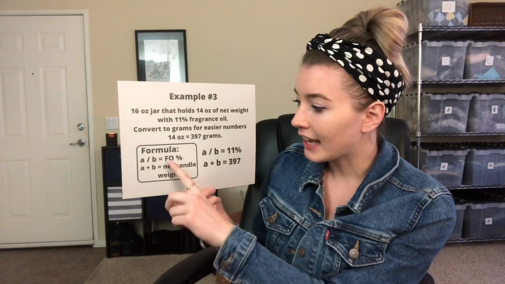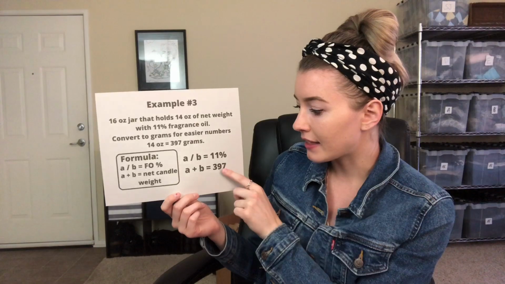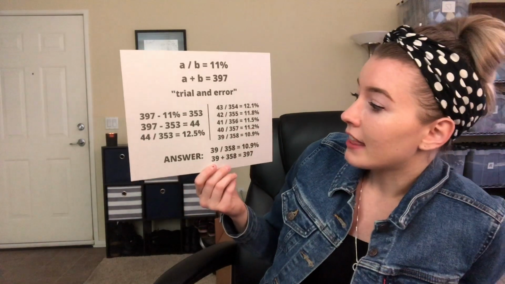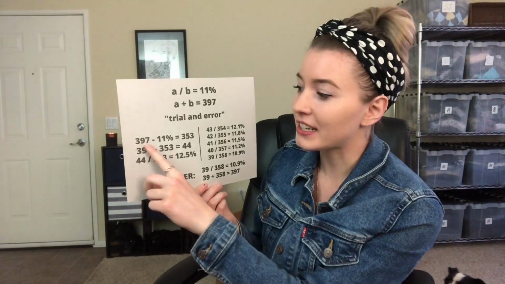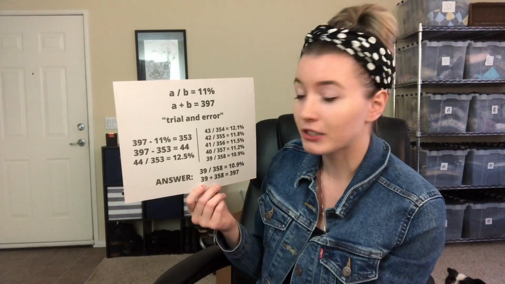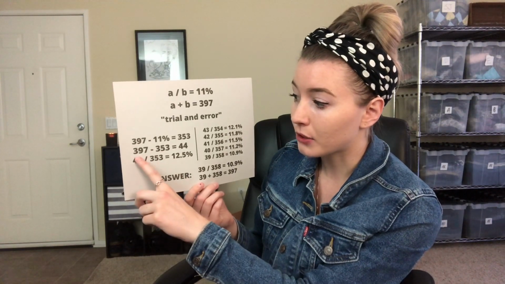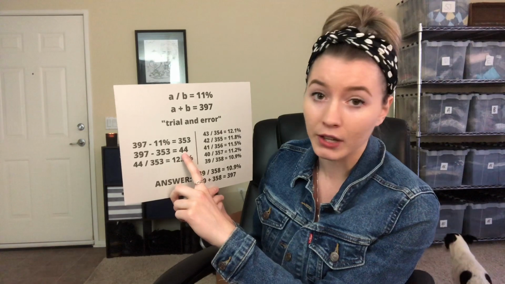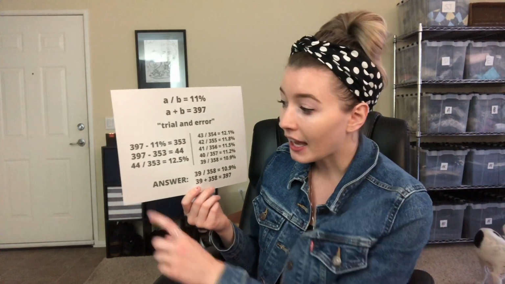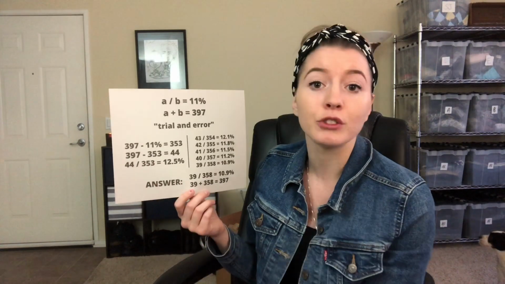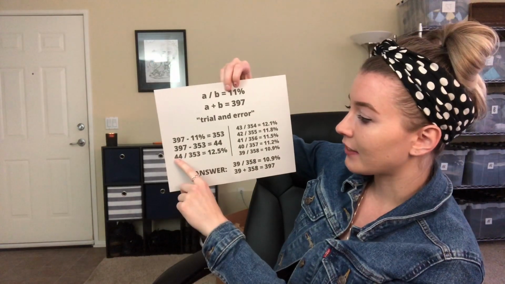So on here, the formula, again, we're able to just plug in the numbers. So 11% right there, and then 397 right there. And then the trial and error period, this one had a little bit more trial and error. So this one, you start with 397, you subtract that 11%, that gives you 353. You subtract the 353 from 393, and that gives you 44. So we know that 44 and 353 equals 397, but we need to figure out if that gives us that 11%. So I divided 44 by 353, that gives you 12.5%, so that's not right. So I was able to take it down. So take down that number, add it to that number.